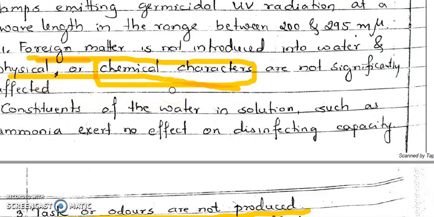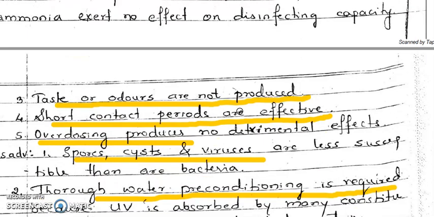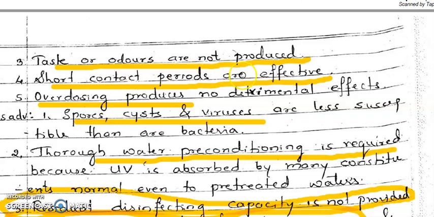Now the advantages of this method are that you are not adding any chemical or any foreign matter into the water. So the physical or chemical characteristics of the water are not significantly affected. Right? It is just passing UV rays, that's all. So you are not spoiling the quality of the water. Then taste and odors are not produced because there is no chemical added. There is no undesirable taste or odor which is normally found with methods like chlorine. You get some medicine-like smell there. Such things are not there here because you are not adding anything in the water.